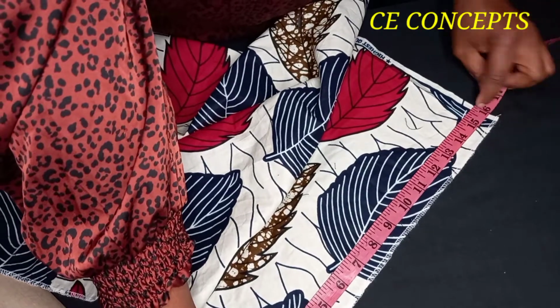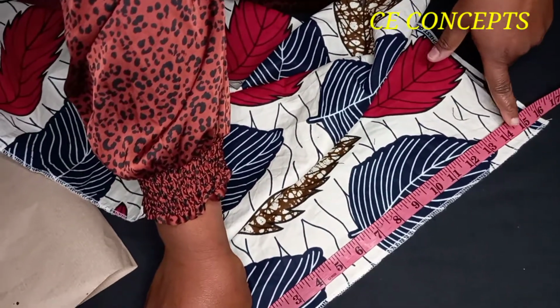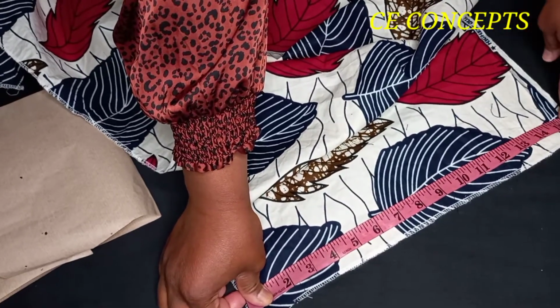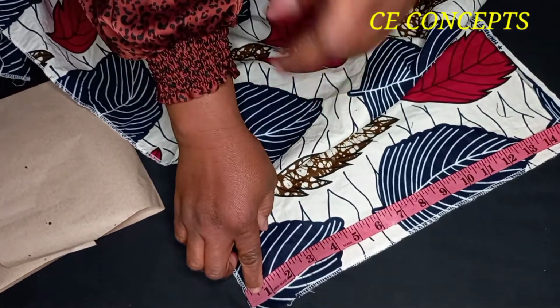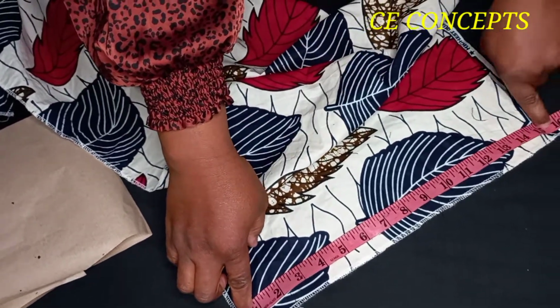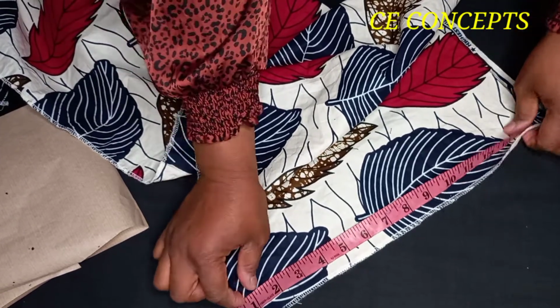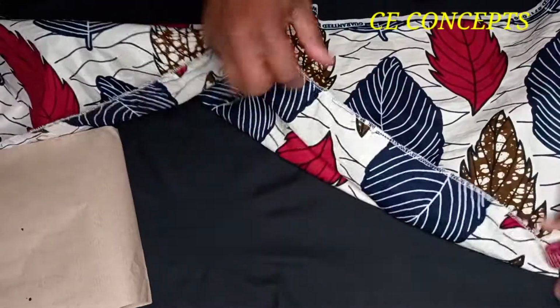This is the length. This is 16. The reason being that the length of the skirt is 16. Then I added 2 inches for allowance. I'll be using half an inch to join it with the elastic, while I'll be using 1.5 to hem the bottom side of the skirt. So let's get into it.